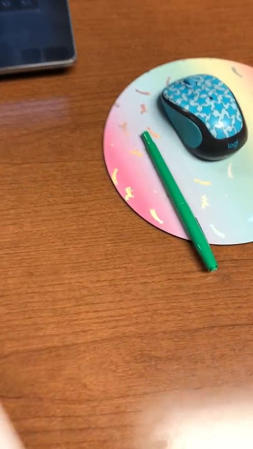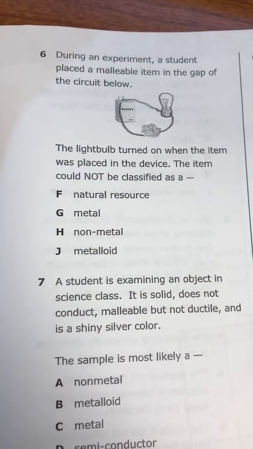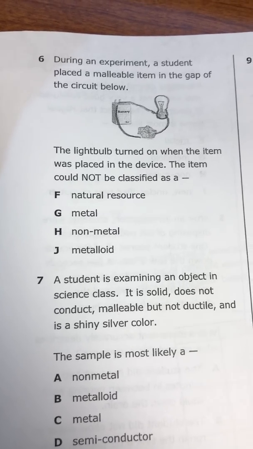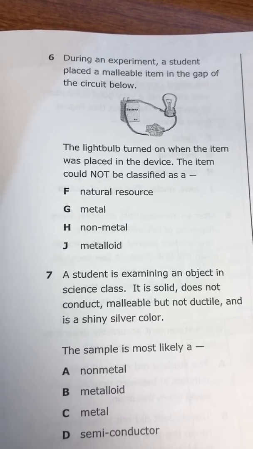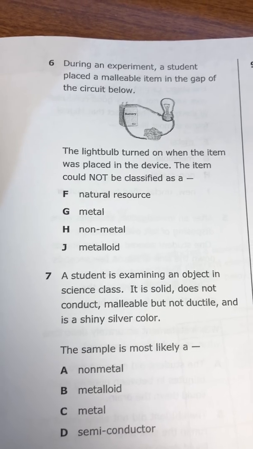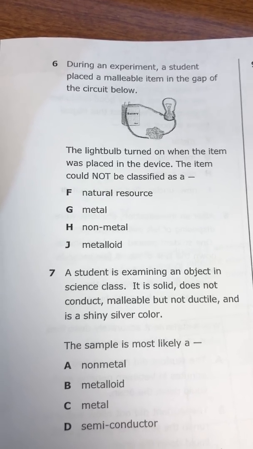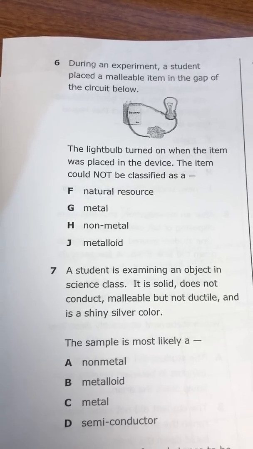All right, next page, number 6. During an experiment, a student placed a malleable item in the gap of the circuit below. The light bulb turned on when the item was placed in the device. The item could not be classified as a F, natural resource, G, metal, H, nonmetal, or J, metalloid.